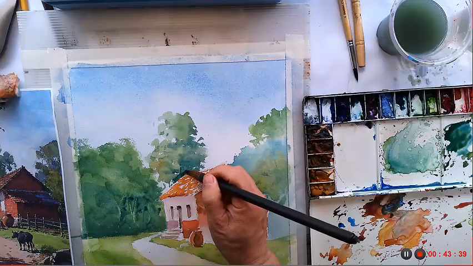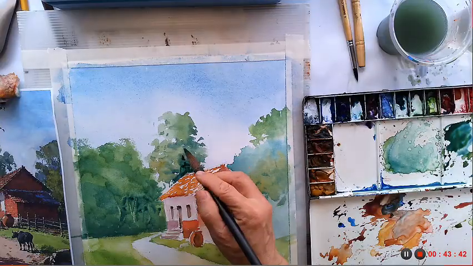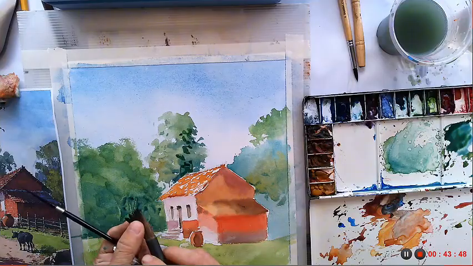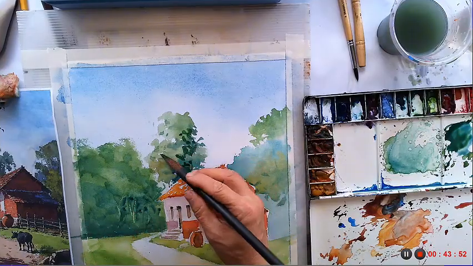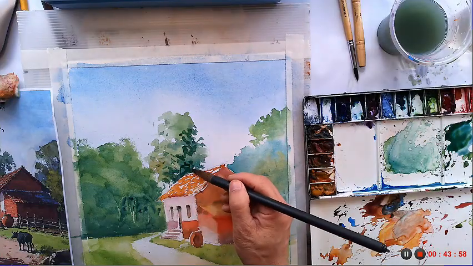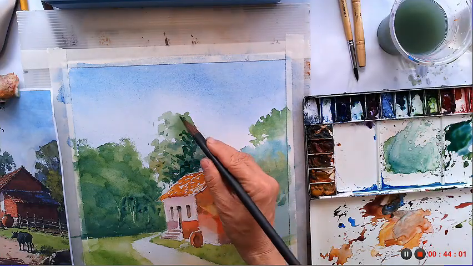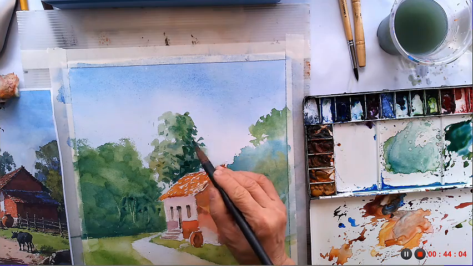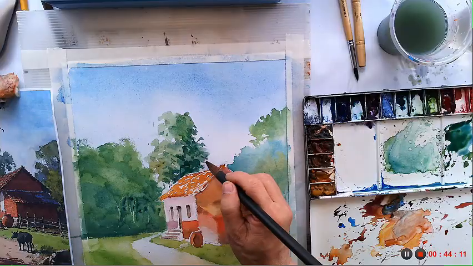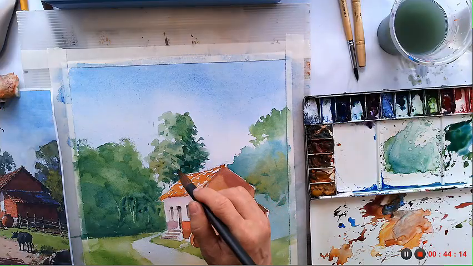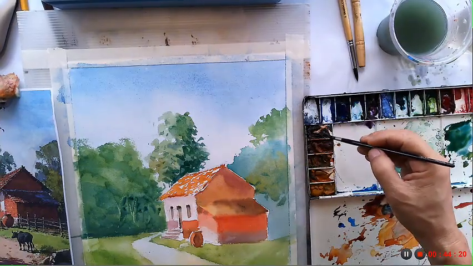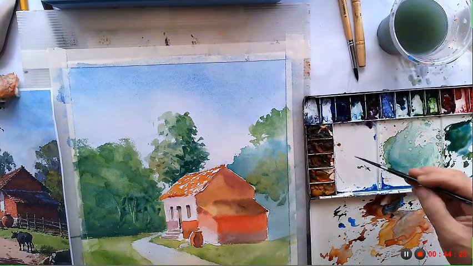This one needs to be dark because you create a contrast. Your brush stroke again. Okay, now this is a sepia.